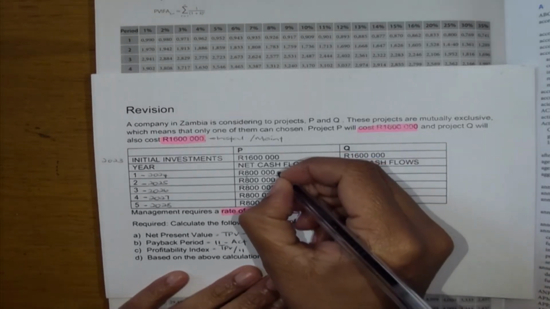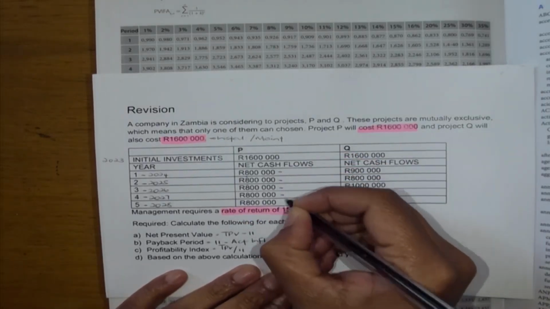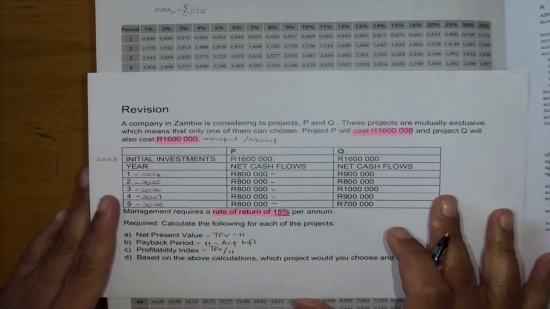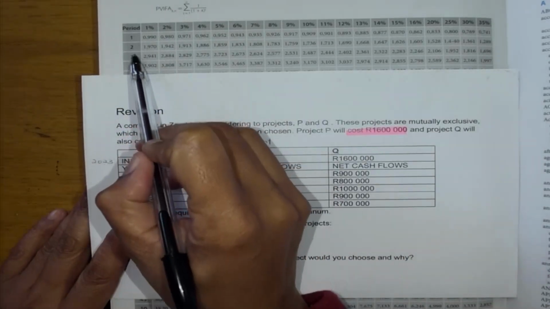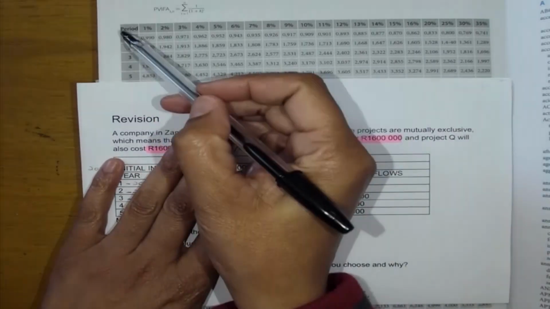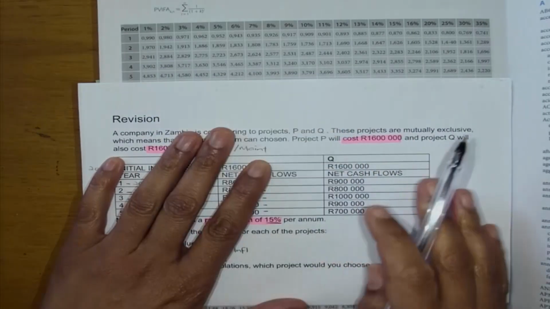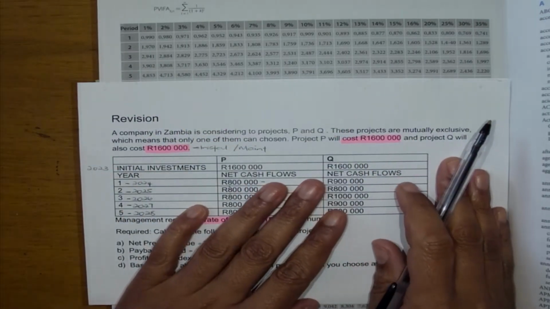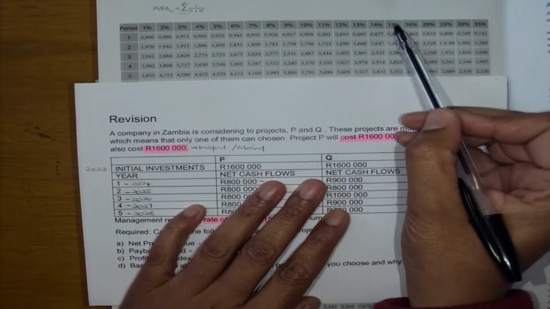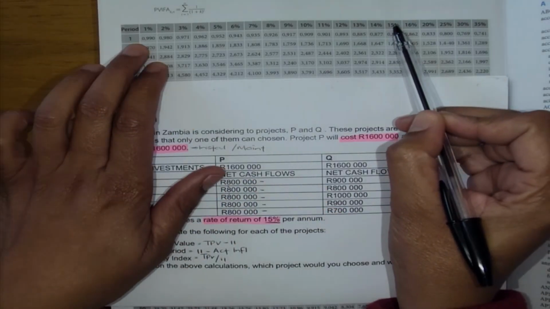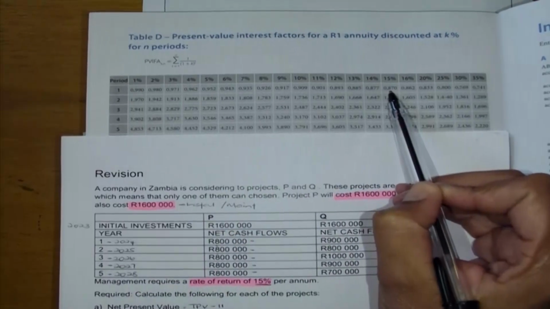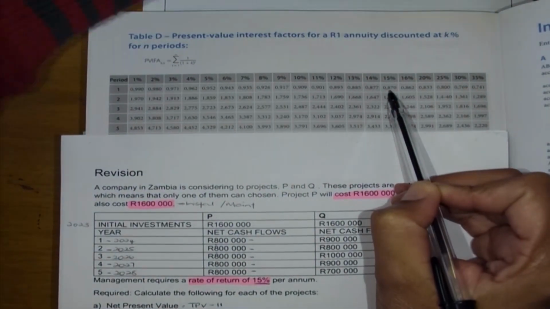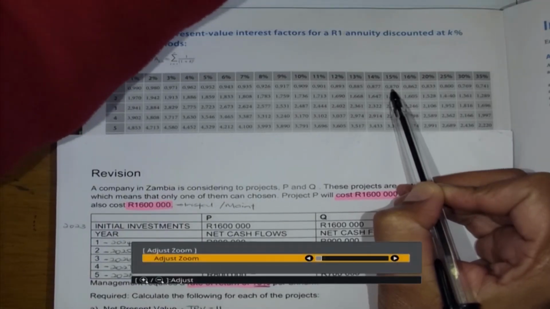So what are we going to do? We're going to write our factors in, and then we know that we are done. How do you get your factor? Period. It's 1, 2, 3, 4, 5. So we know we're going to use these 5 periods. And then we go and look for the percentage. The rate of return is 15%, right? So where my period 1 and my 15% meet, that will be my first factor. Let's just zoom in there.